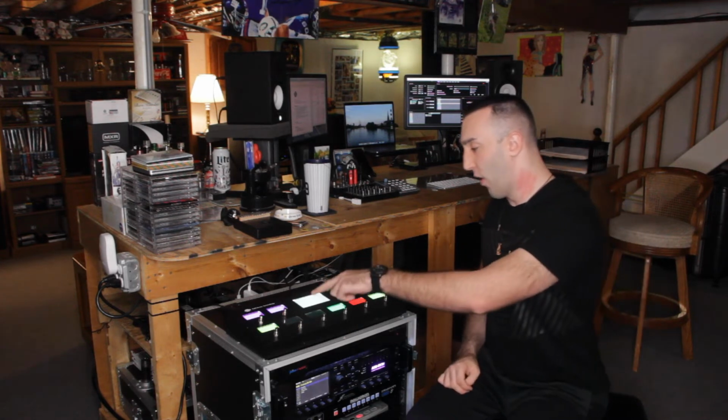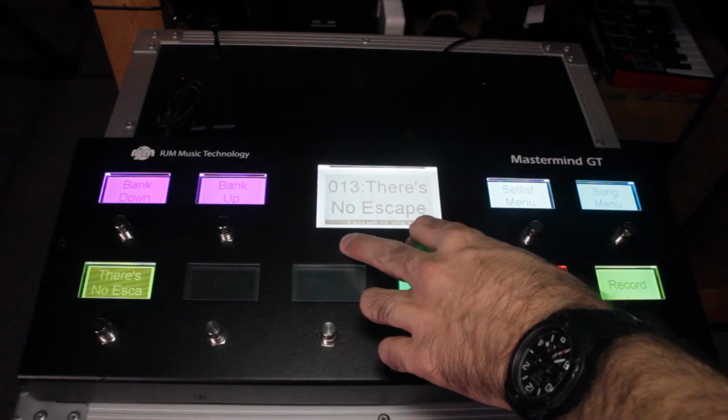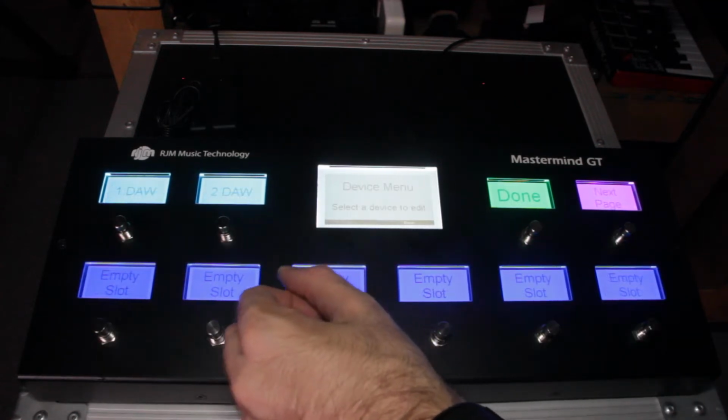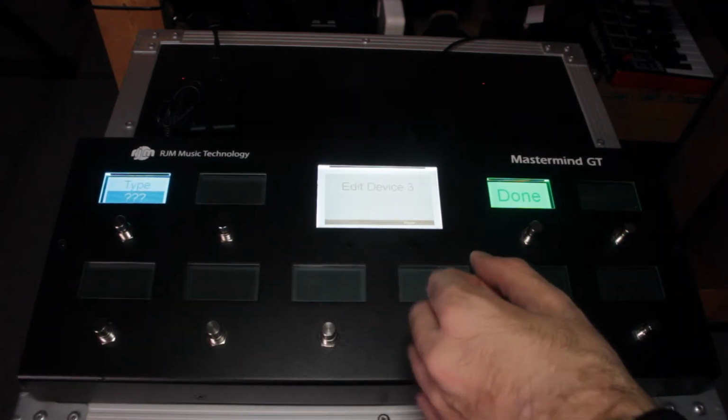So now that we're connected, the first thing that we need to do is register our DAW as a device in the Mastermind GT, so that way it knows what it's taking commands from. So let's go ahead and enter the setup menu. We're going to go to Edit Devices and add a new device in an empty slot.